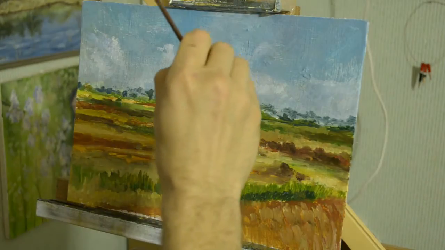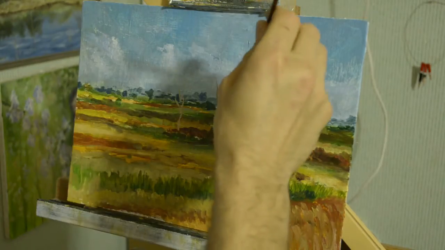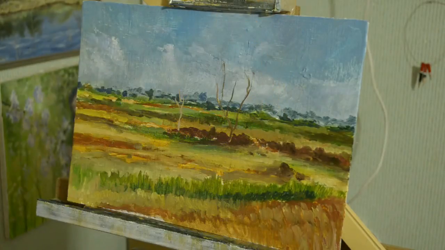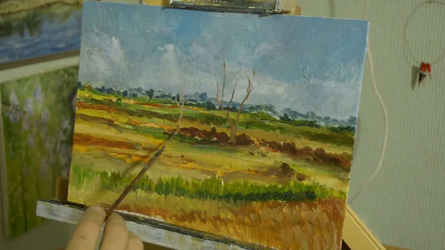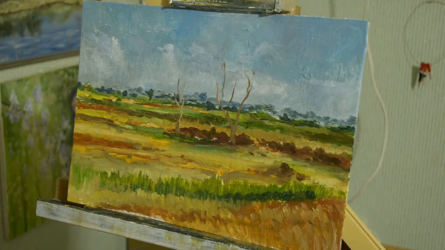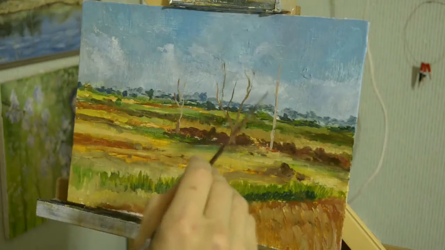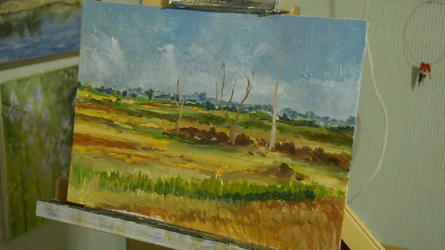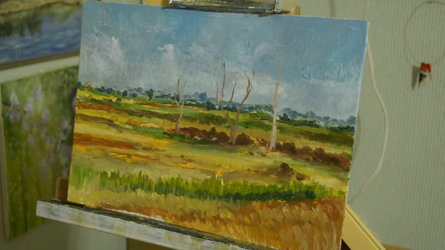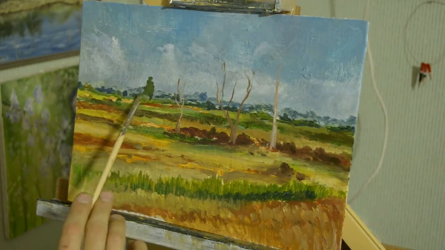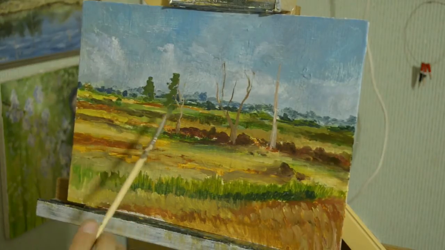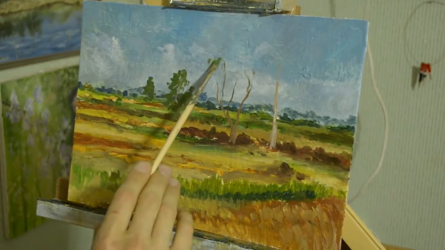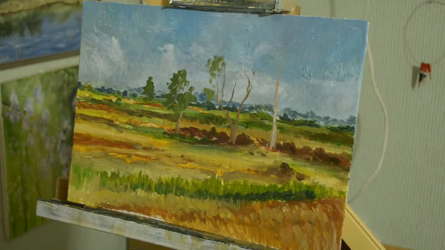And then step by step, gradually, I start to add smaller strokes of brush, using smaller brushes, and they gradually become lighter and lighter. So, and now I'm creating the layers, so to say.